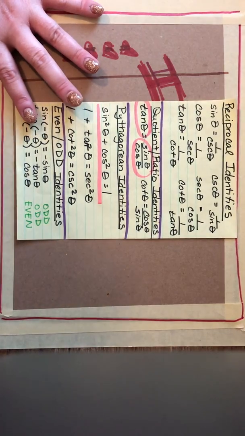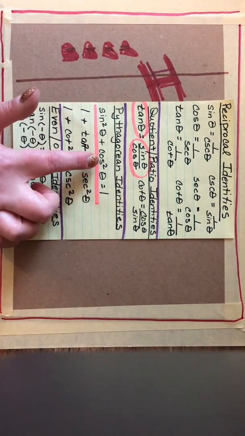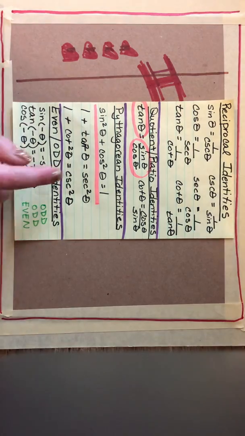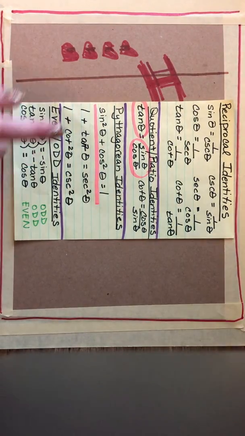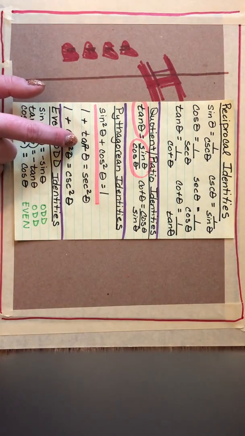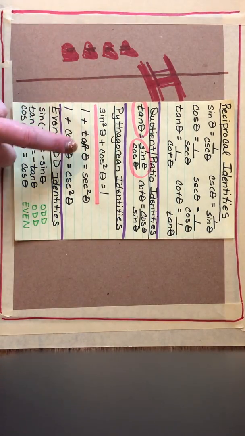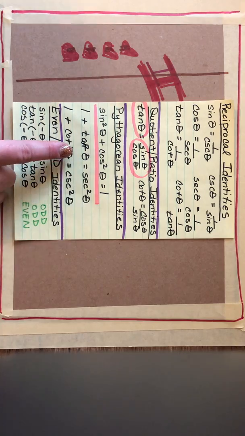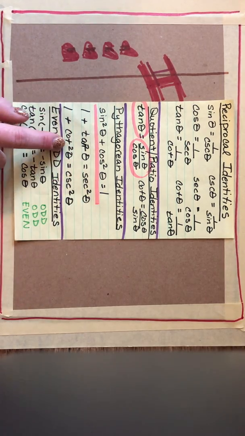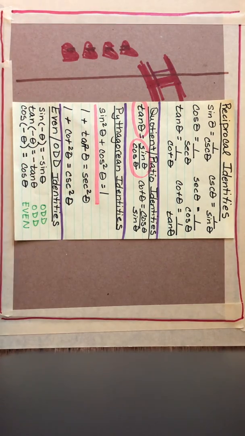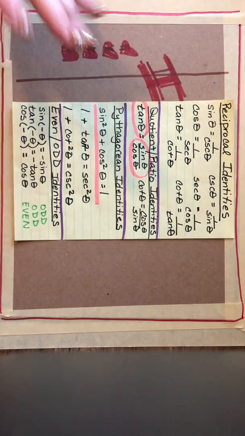Then we have our Pythagorean identities. Sine squared plus cosine squared equals 1. And I keep dropping off the theta because I'm lazy, but you need to write it down when you write it down. Then this one says 1 plus tan squared theta equals secant squared. Then 1 plus cotangent squared equals cosecant squared. So there's some kind of new ones, but we've seen some of them before.